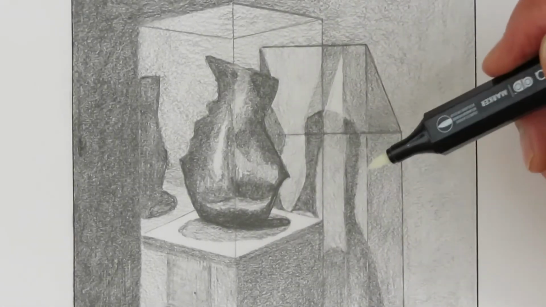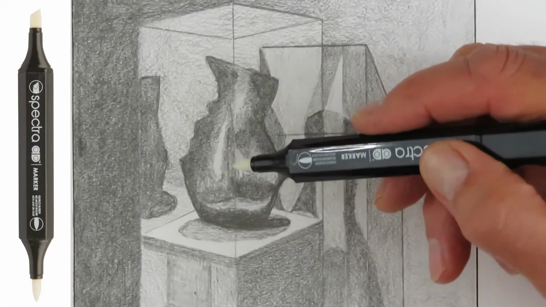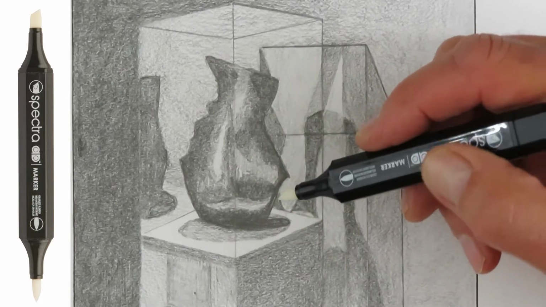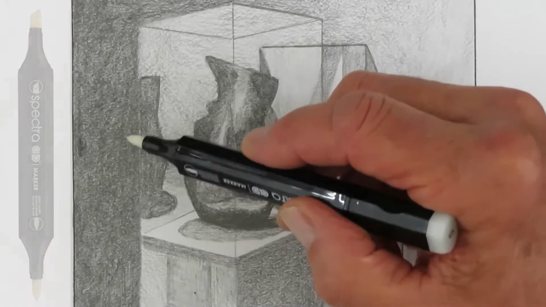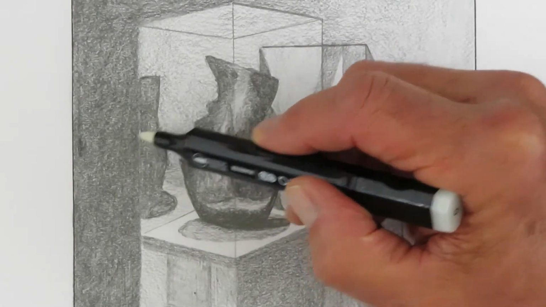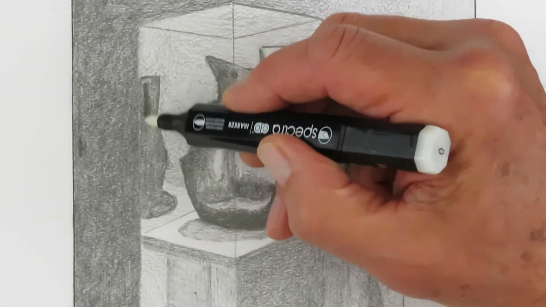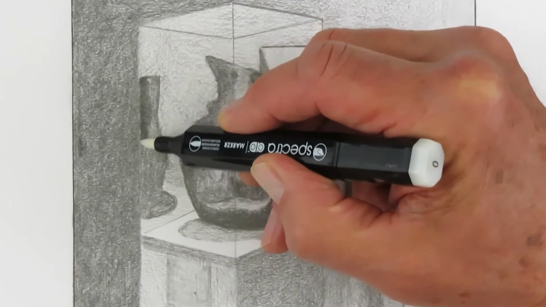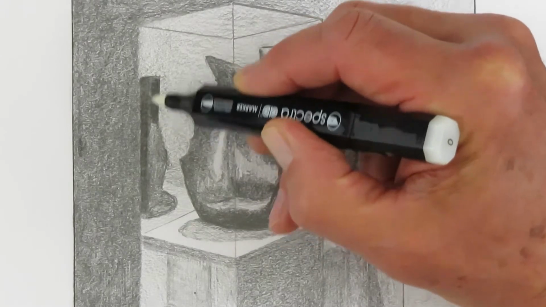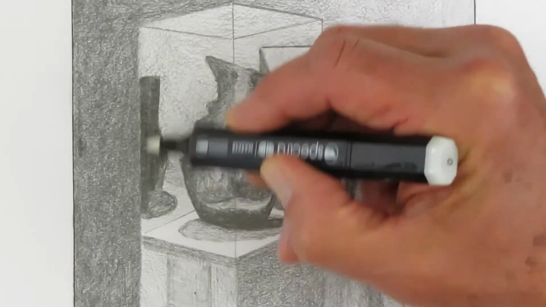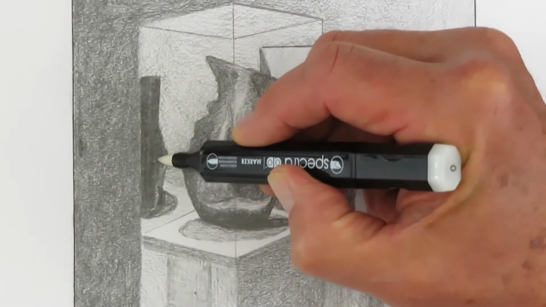Next, I'm using the alcohol-based colorless blender in some of the shadow areas to darken the values and give them a matte finish. You notice here we have a pretty close value, so by adding the colorless blender, the alcohol mixing with the graphite creates a very dark shadow.